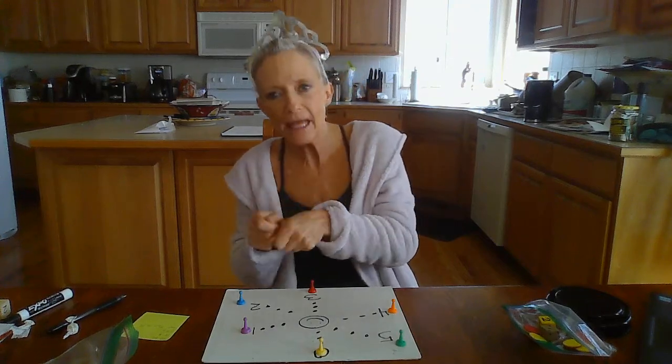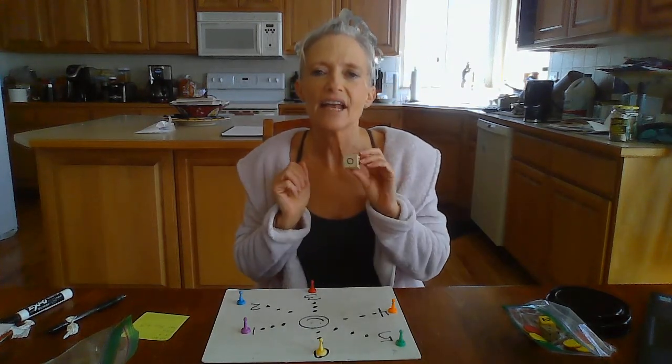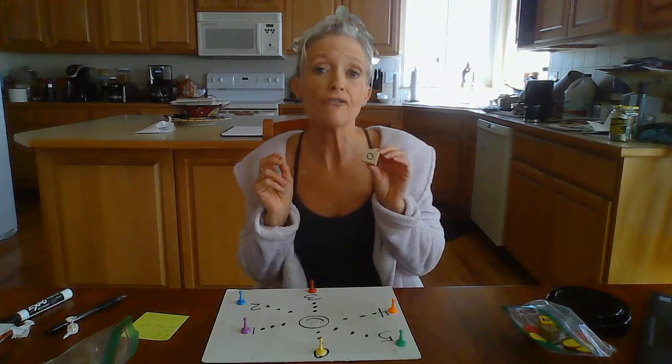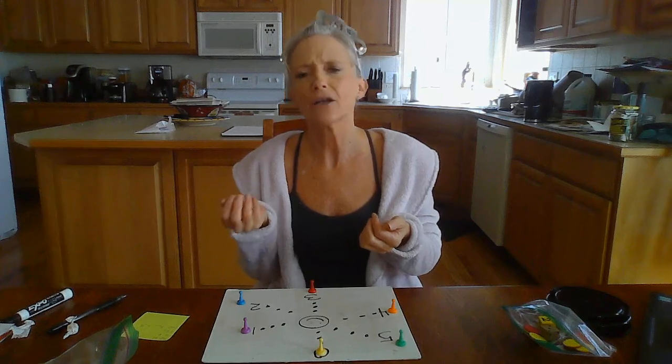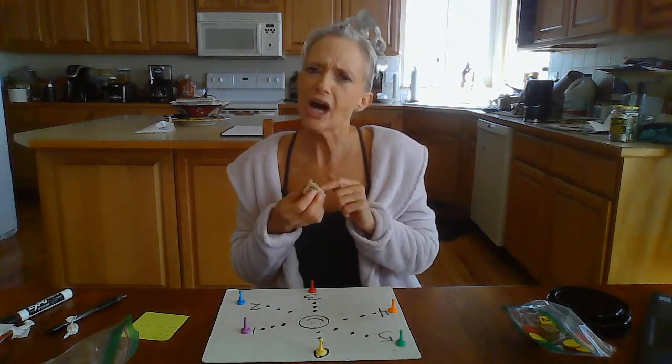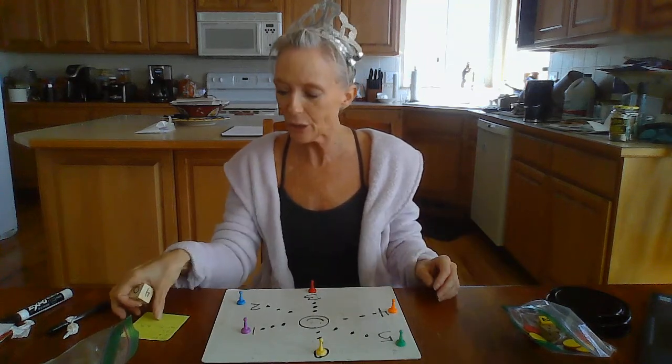You could use a piece of cereal for each number. You could use a penny for each number. You don't have to have game pieces. I happen to have a dice that has the numbers 0, 1, 2, 3, 4, and 5 on them. If you have a regular dice at home that has the dots, if you roll a 6, you could pretend that was a 0.